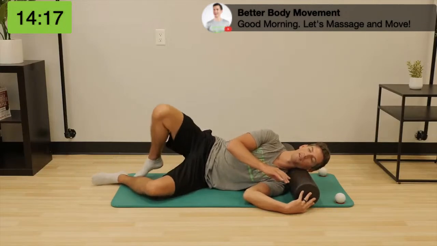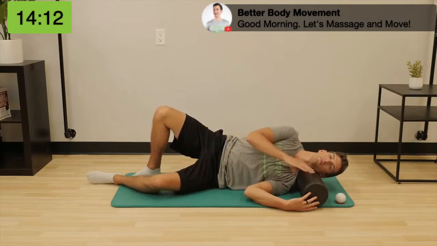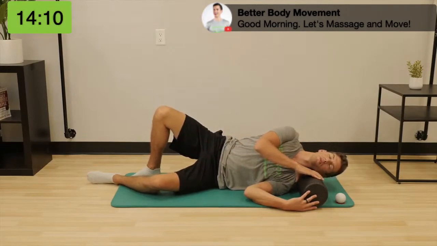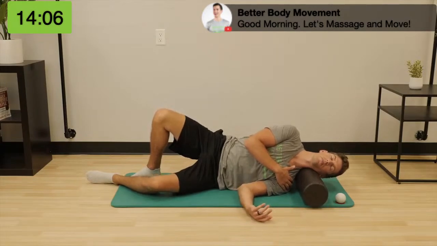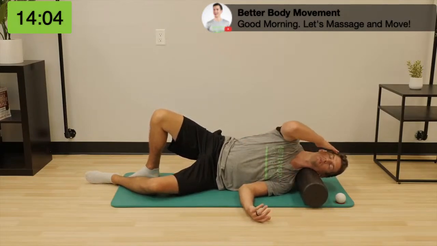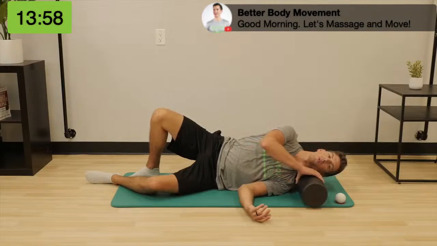Start in a side-lying position with a foam roller between the neck and shoulder. Use your top leg to press into the floor, rolling your body up, which will create pressure downward through that shoulder. You're trying to create as much movement between the ear and shoulder as possible while relaxing the head toward the floor. You may increase the intensity of work by rolling the foam roller up and down using your hand.